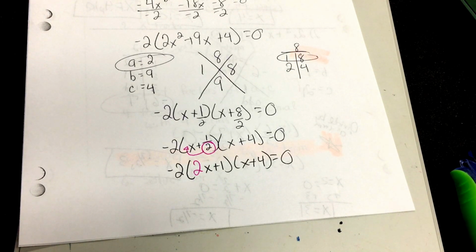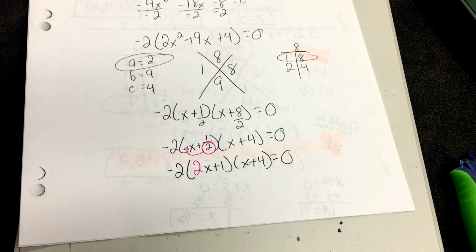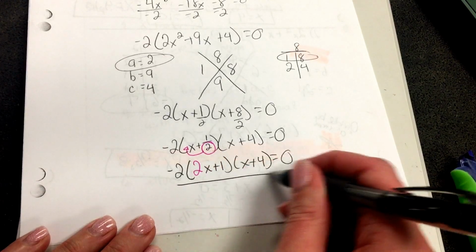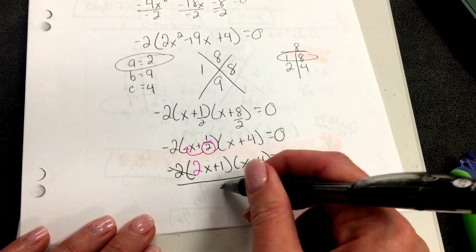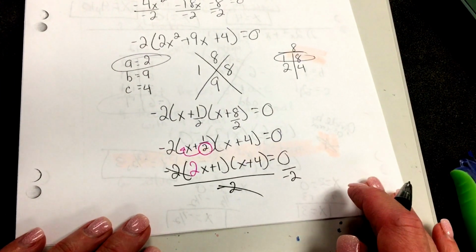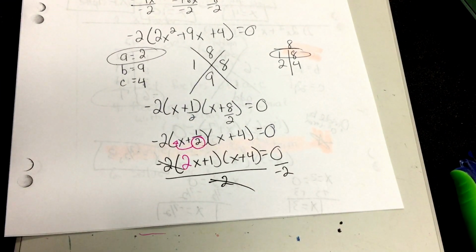All right? Now I need to get rid of my GCF. I can't have my GCF just hanging out there. So what I'm going to do is divide by negative 2. What you do to one side, you do to the other. That cancels that out, and this still gives me 0. Okay?